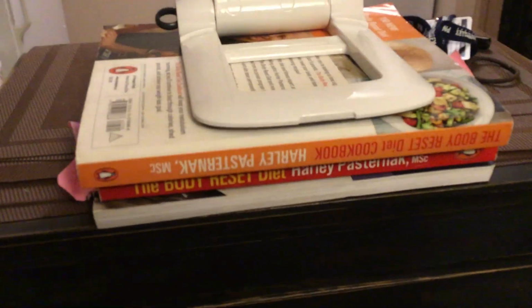I'll do a quick 360 of the room. These books are just to hold up my stand.